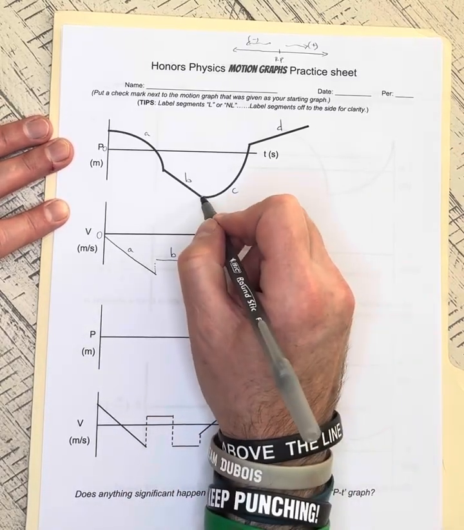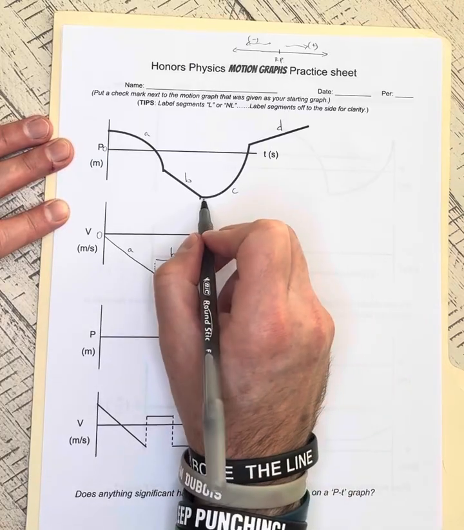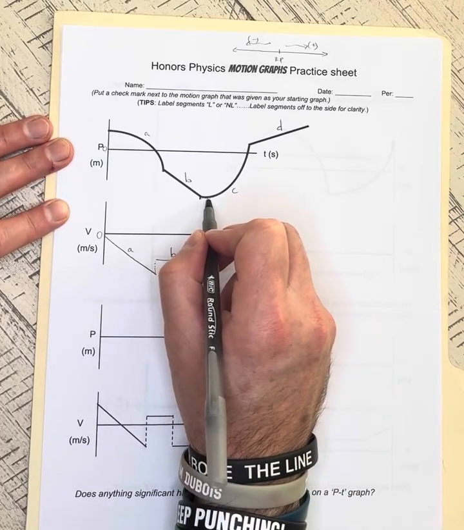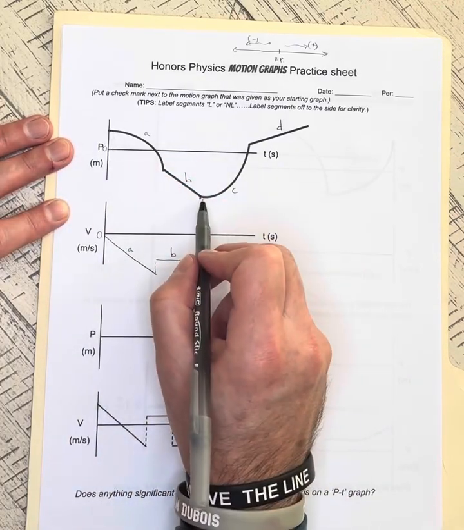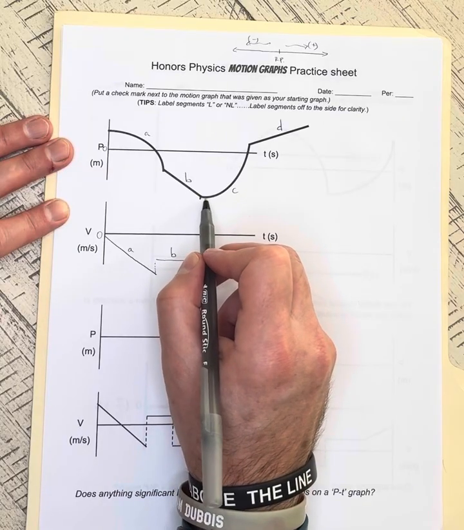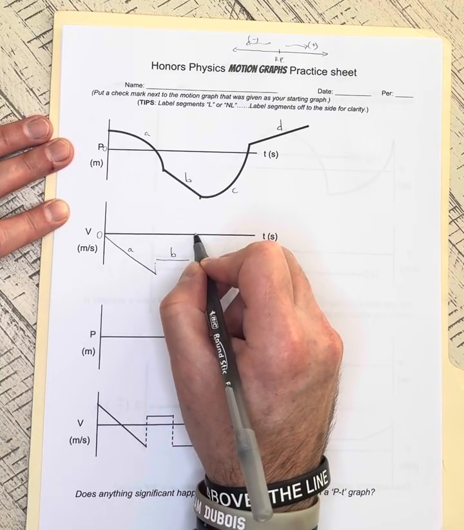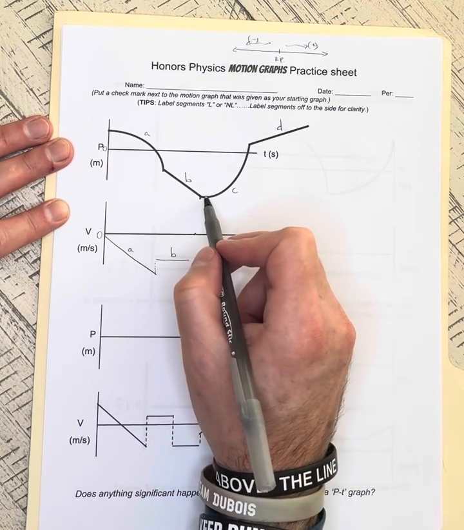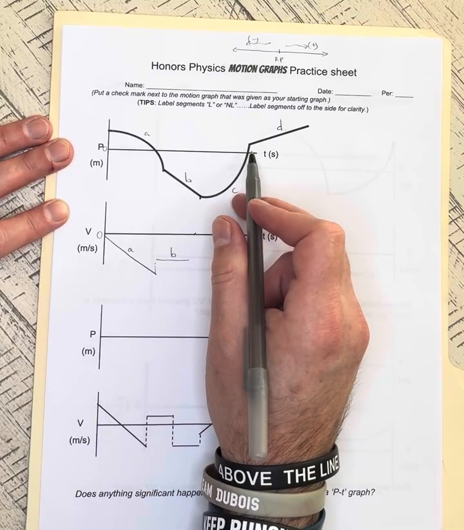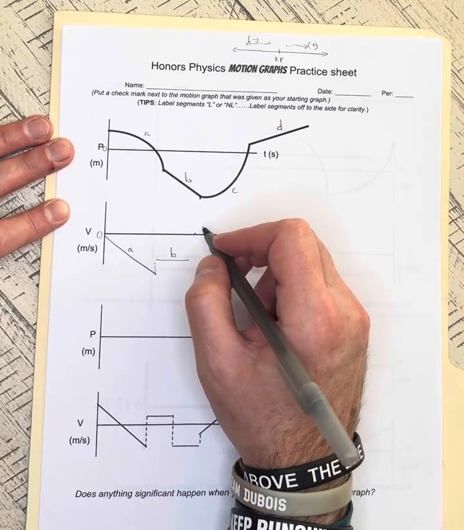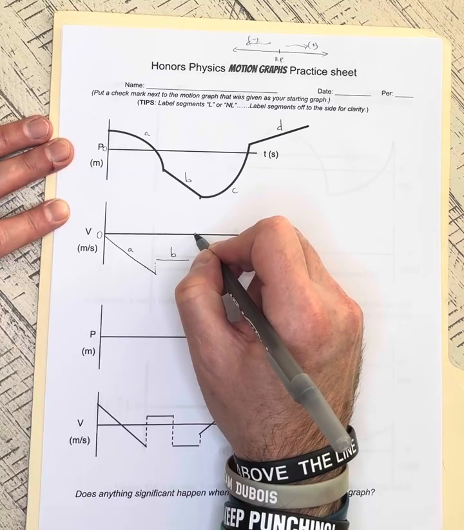And then once we get to C here, if we look at the very beginning of C, similar to the very beginning of A, although I would say this is perfectly horizontal, so at the beginning of C, their velocity is actually 0. And then the slope or rate of change is getting steeper and steeper and steeper. They're getting faster and faster and faster. So that's going to go something like this.